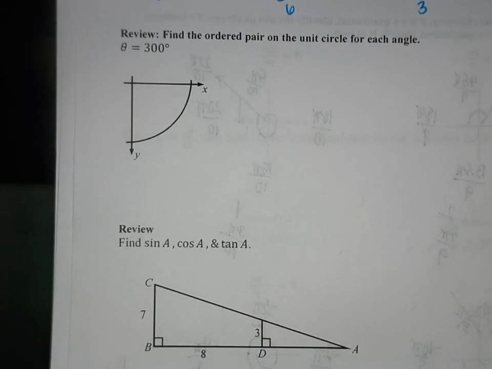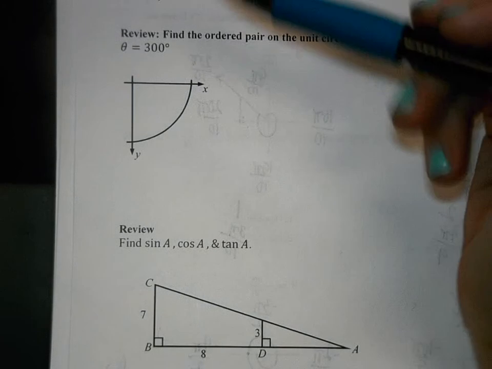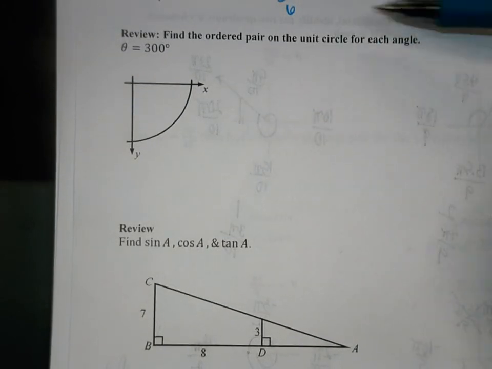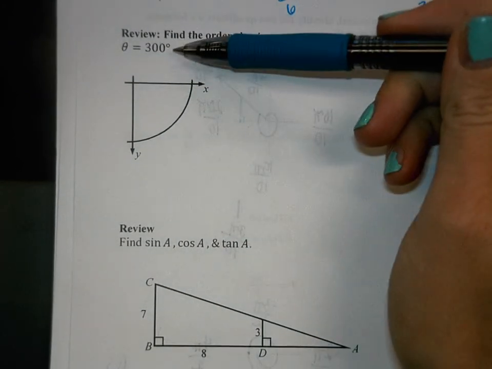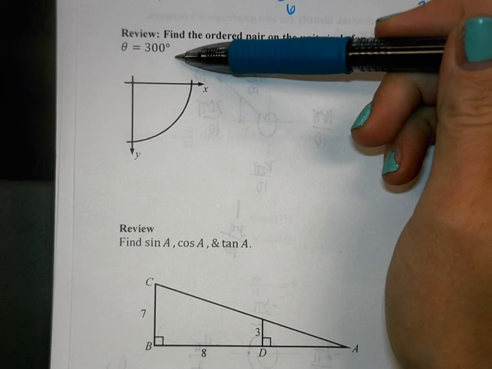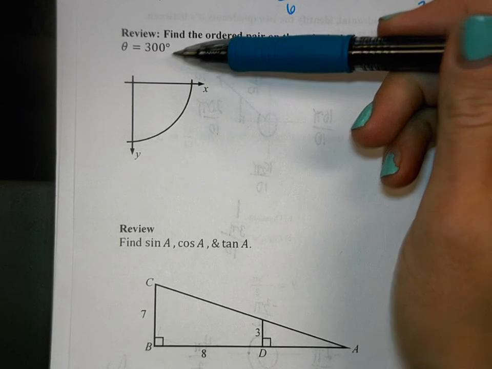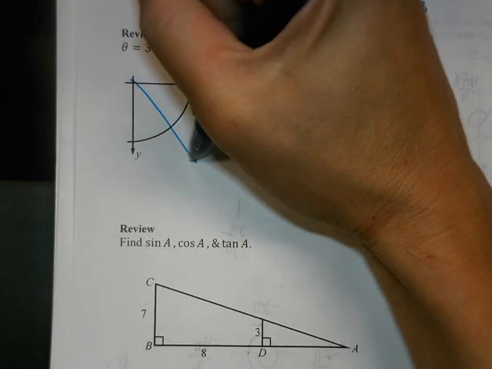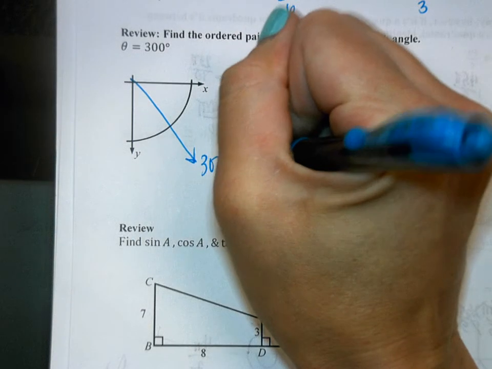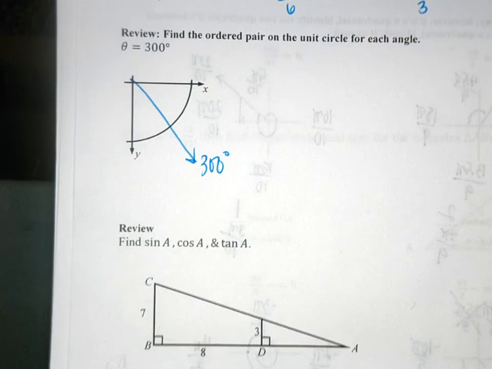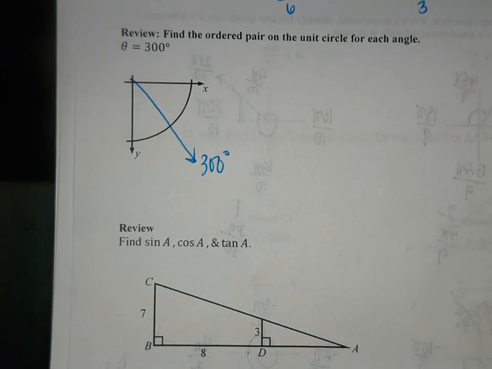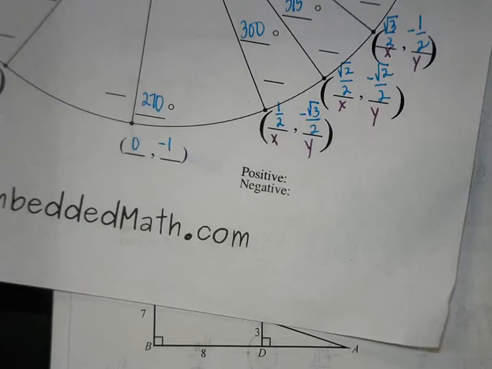Okay, this first one, they're basically saying find the ordered pair on the unit circle for each angle. This is at 300 degrees. What quadrant is 300 degrees in? Quadrant 4, okay? So this is our 300 degrees. They want to know the ordered pair. What would be the easiest way to find that answer? Look at your unit circle. So if you get out your unit circle at 300 degrees, what is my ordered pair?